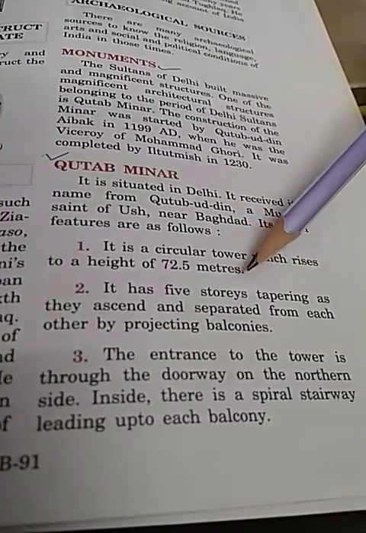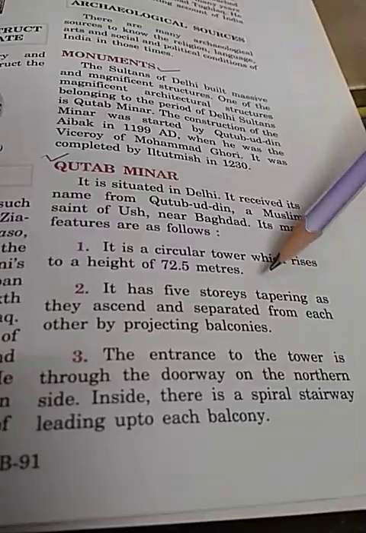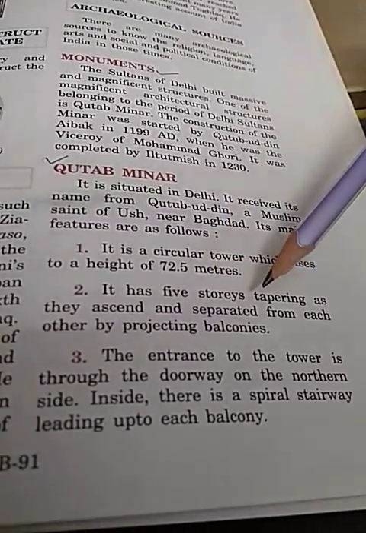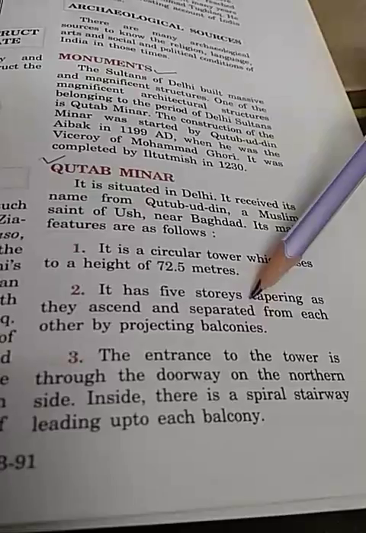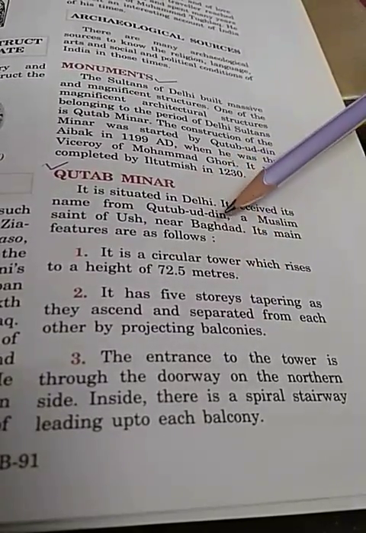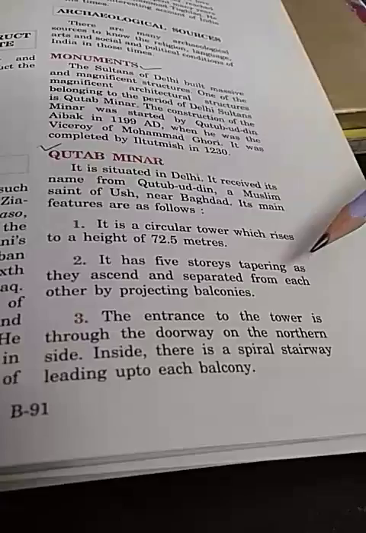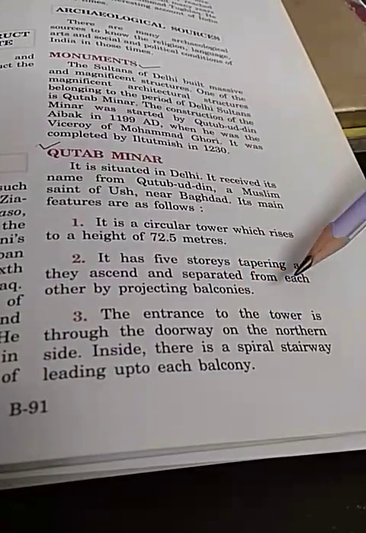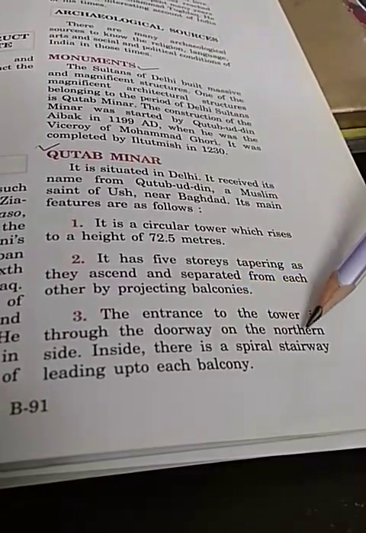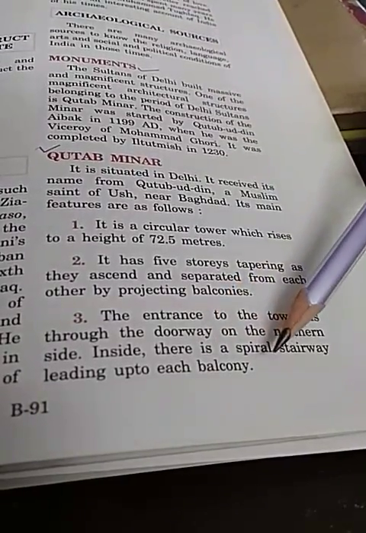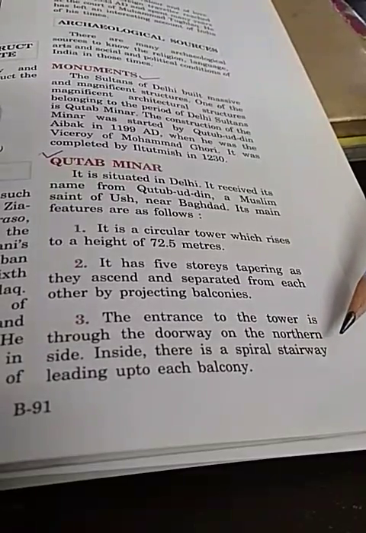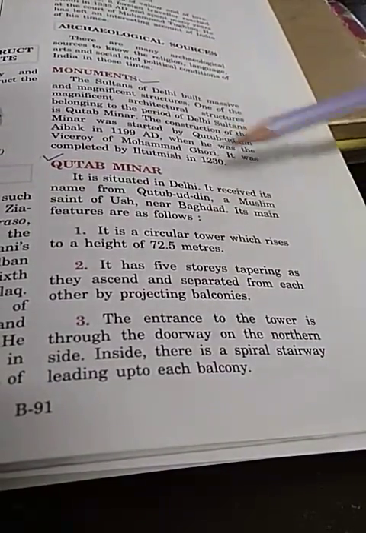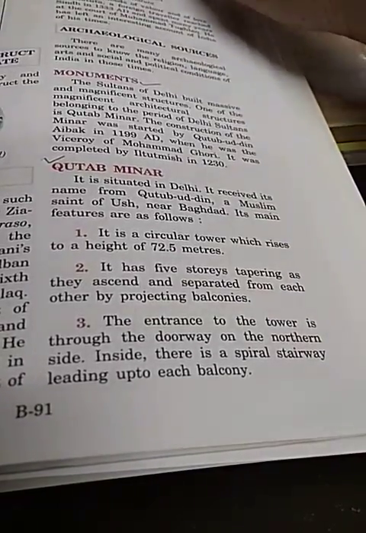It has 5 stories, tapering as they ascend, separated from each other by projecting balconies. So this building has 5 stories and all these 5 stories are separated by balconies. Then the entrance to the tower is through the doorway on the northern side. Inside there is a spiral stairway leading up to each balcony. Spiral means the stairs are in the form of a spiral, and with the help of those stairs we can reach each balcony. So one by one we can move to the top.